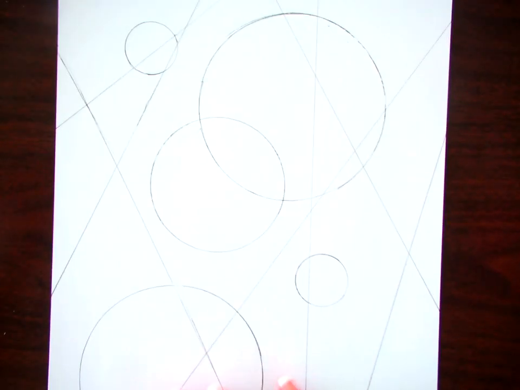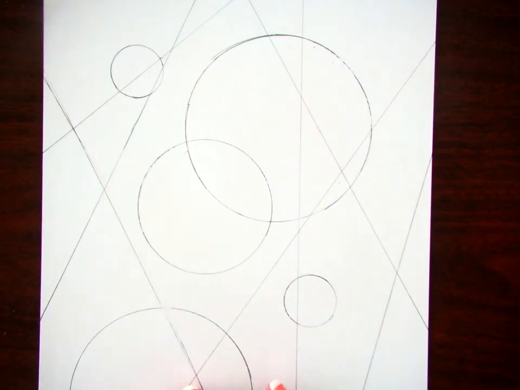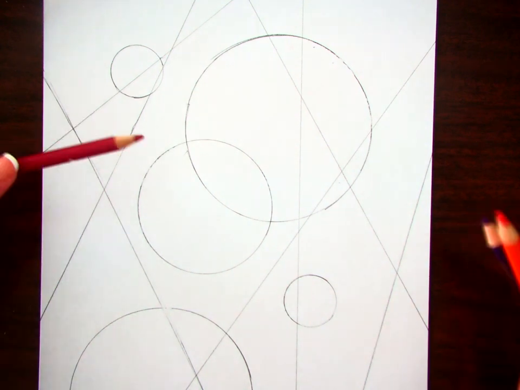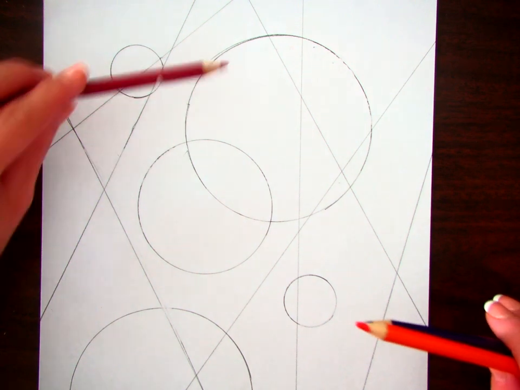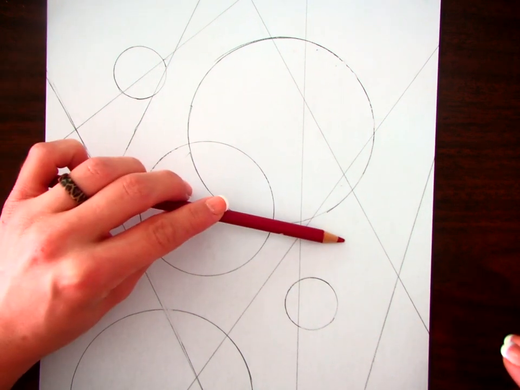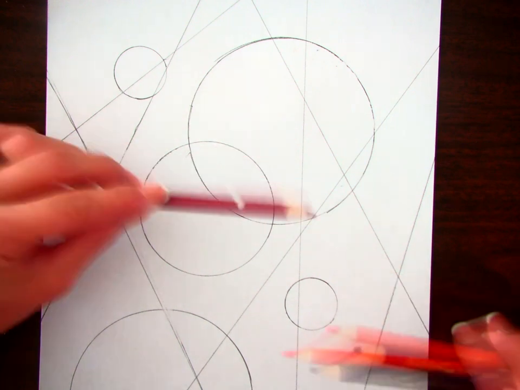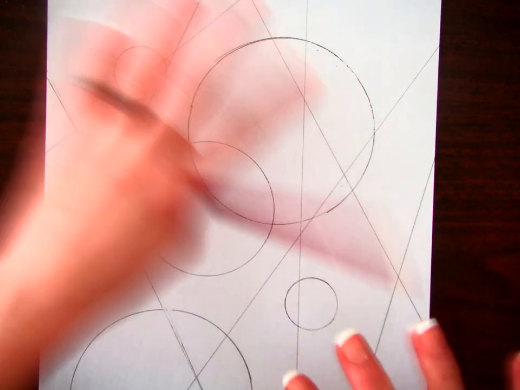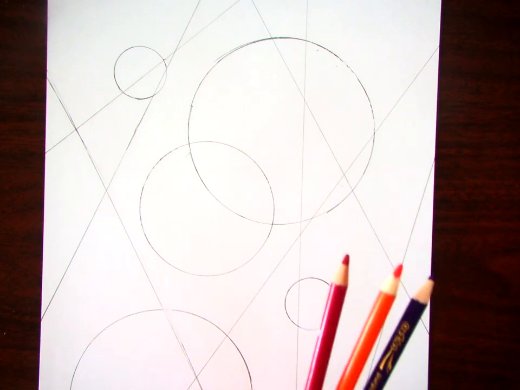So we have this image that is just kind of broken up into different fragments. What we're going to do with our colored pencils is some blending. Now you can choose. I would say either fade your red in one section and your orange in one section and your purple, or whatever colors you're using. You can do it like that, or you could do all three in each one.